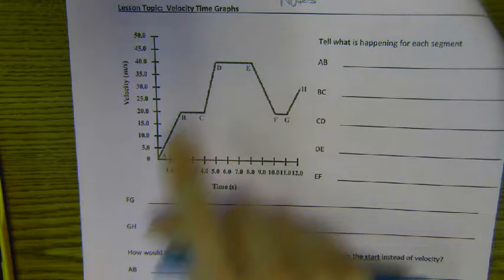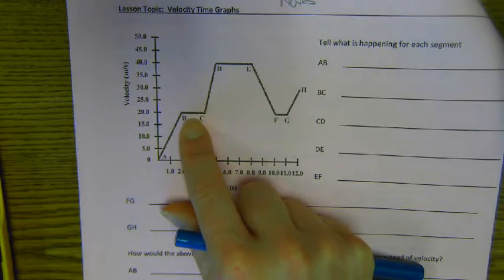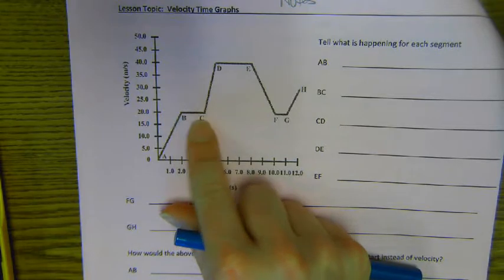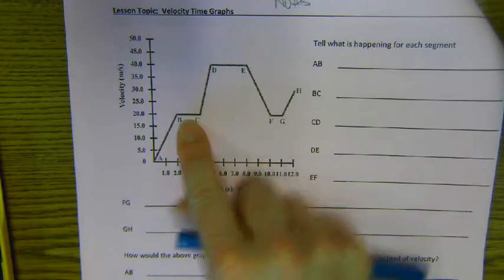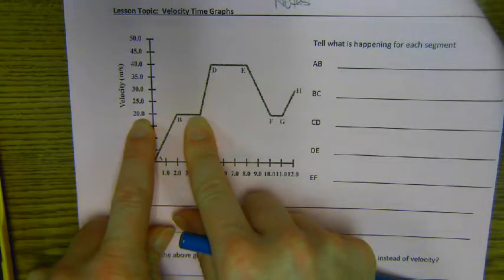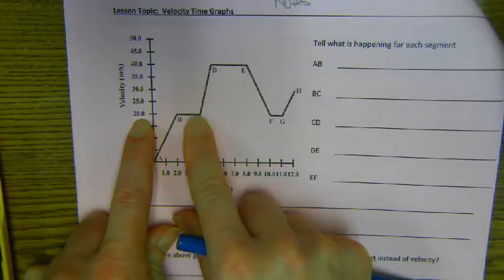A flat line like this. Let's look at BC. All right, so BC is flat. That means it's got a velocity of 20. Does that mean that it stopped anymore? No, in a velocity graph, a flat line means something different.